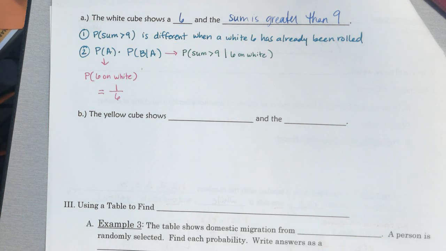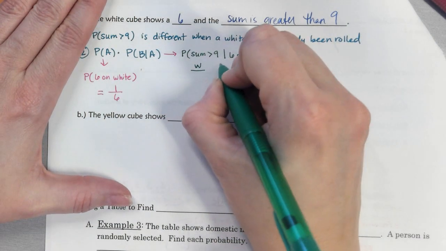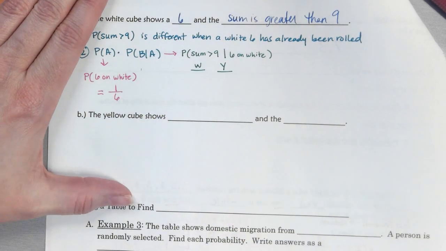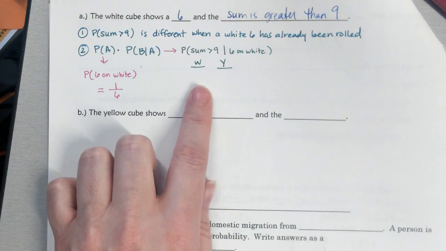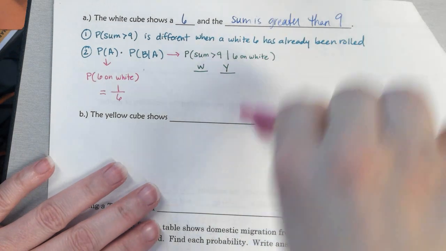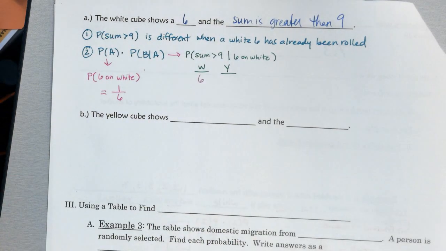I'm a visual person. I need to see my choices and what's happening here, so I'm going to make 2 columns, one for the white cube and one for the yellow cube. The white cube we already know is a 6. For the yellow one, what are the possibilities to get a sum greater than 9?